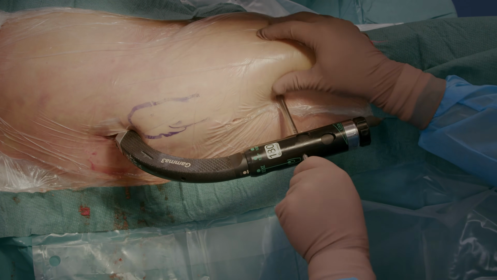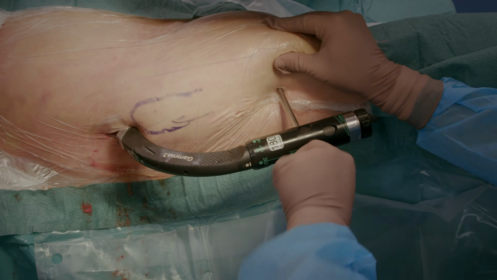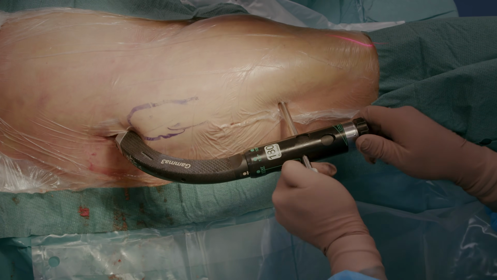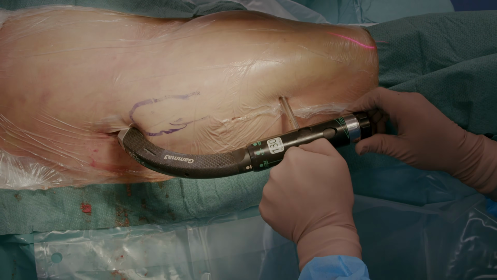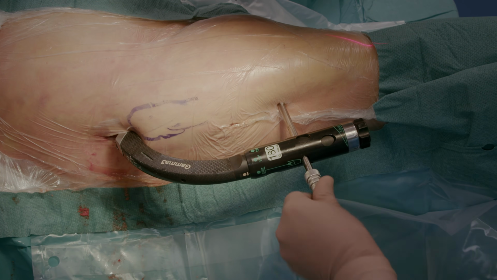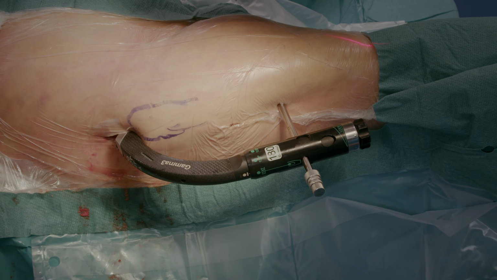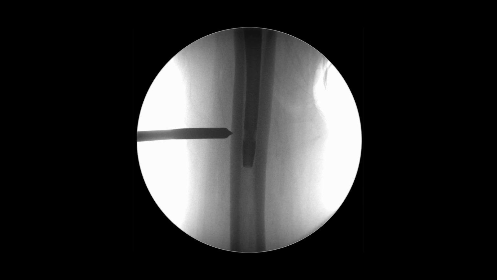We place this locking screw guide sleeve with the trocar against the bone surface. We can check by fluoroscopy that it's in place and tighten it in place from the black knob of the speed lock sleeve.